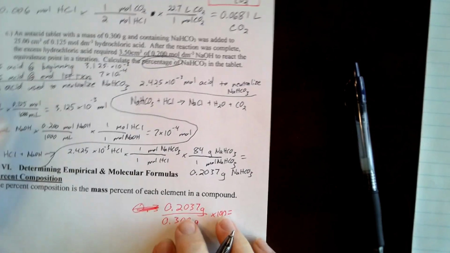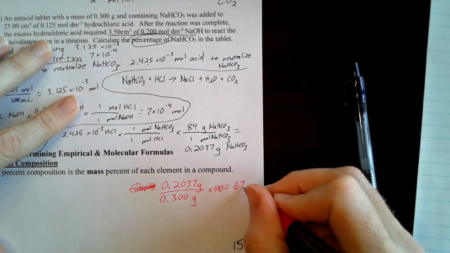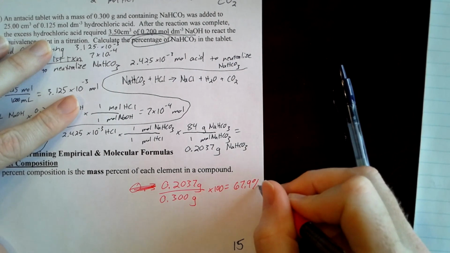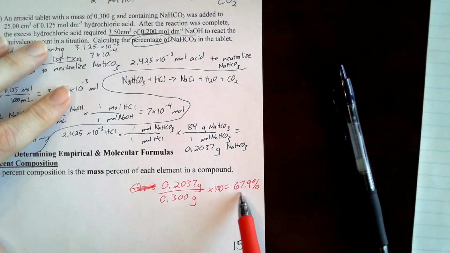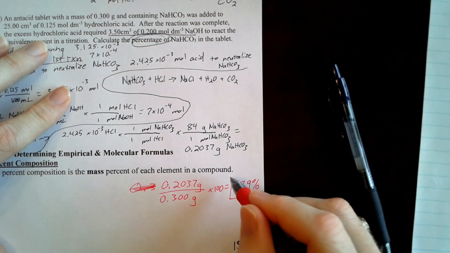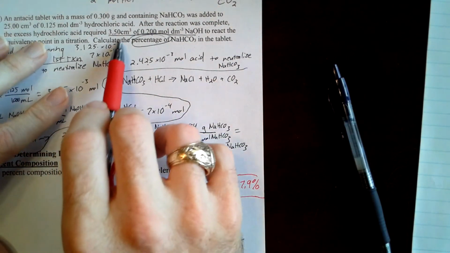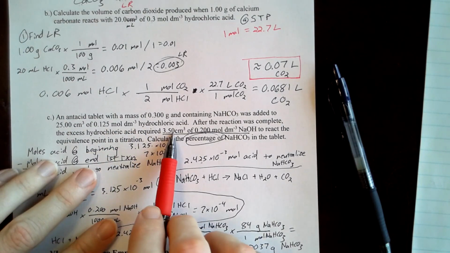Then that will give us 67.9%. And that is fantastic because that's exactly what we want. And that is 3 sig figs, which is the least number of sig figs in the problem. And we're all good to go. Thanks.